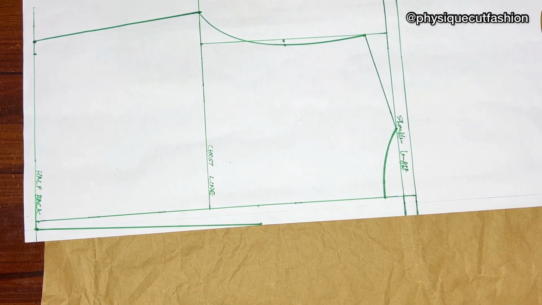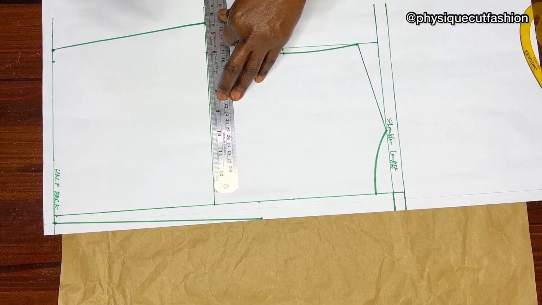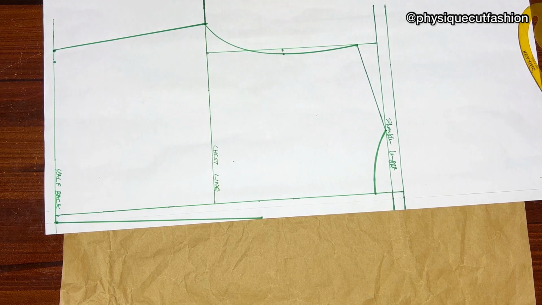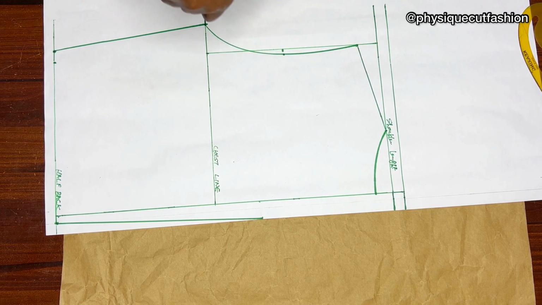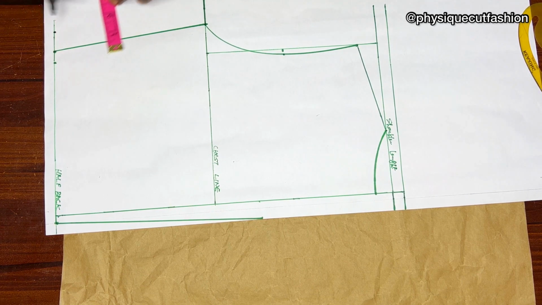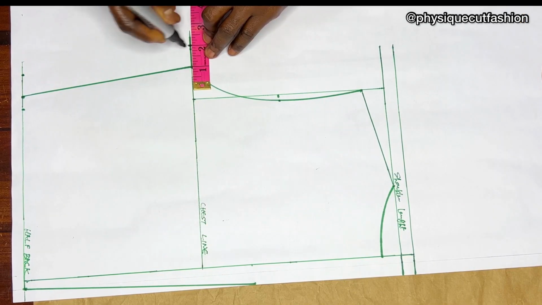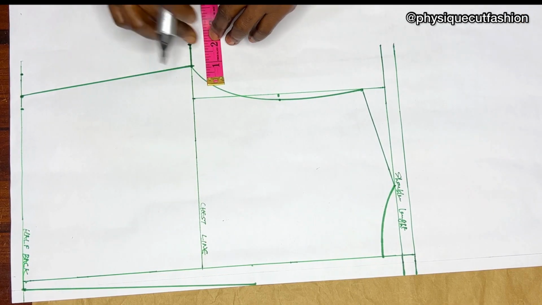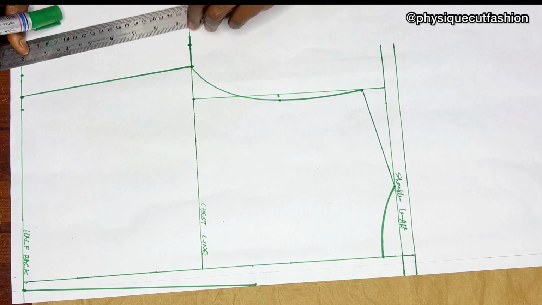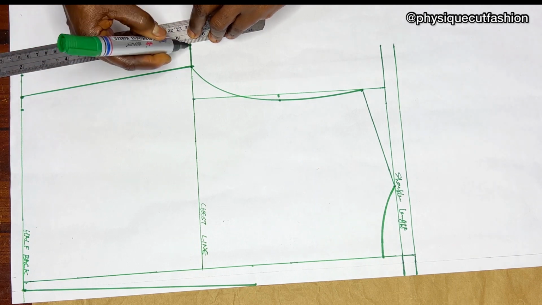The next thing we want to do is just to add the seam allowance. We'll be making use of a seam allowance of 1 inch. So I mark 1 inch here as my seam allowance. I do the same thing here, 1 inch. I'm making use of 1 inch, never mind the way I'm placing it. So I connect this to this. From the bust I connect to the waist, just this way.